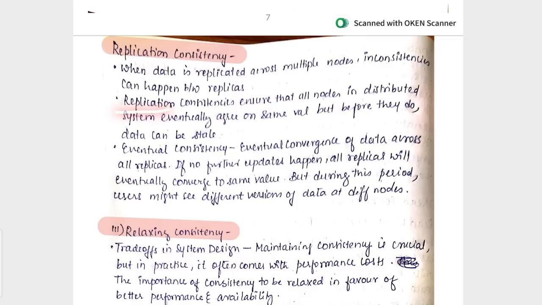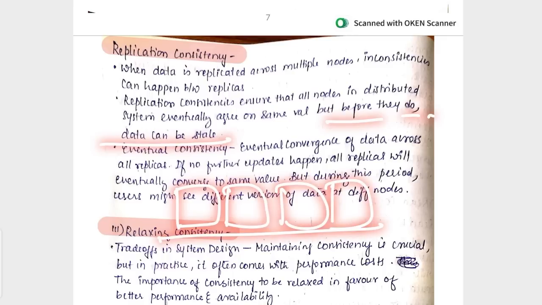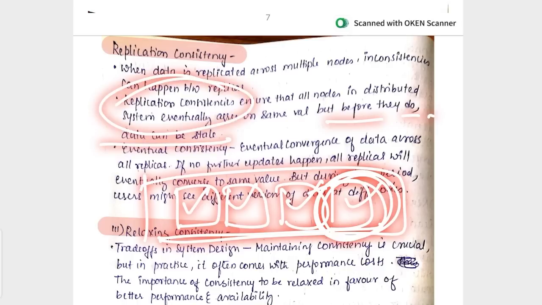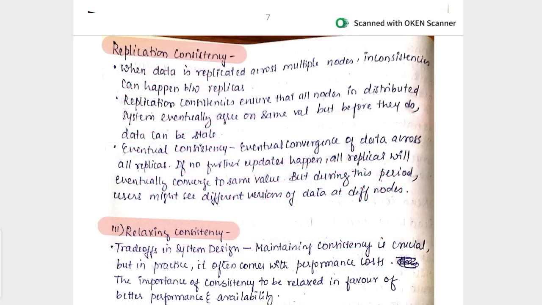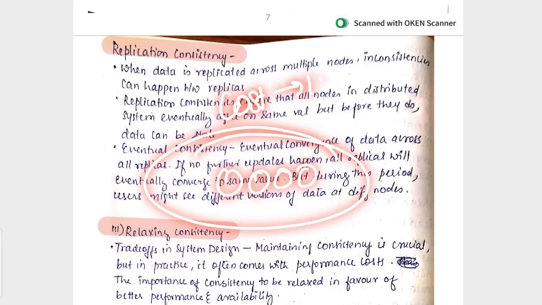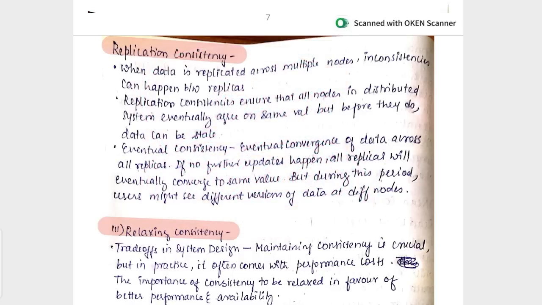Replication consistency will ensure that all nodes in the distributed system eventually agree on the same value, but before they do, the data can be stale, right? Instead of figuring out which data is the accurate one or the latest one, we make use of replication consistency, where all the nodes in the distributed system will discuss and come up with, okay, for cost it has to be 100, so all of them have to store the cost as 100 only. But before this replication consistency happens, it could be 100, 200 accordingly. That is, stale data could be there.